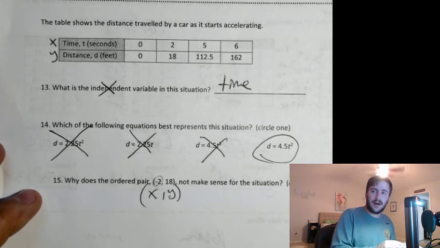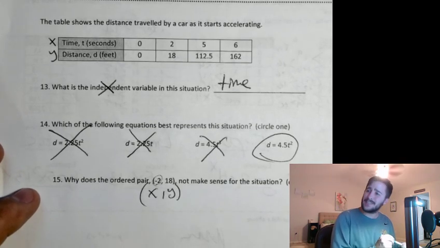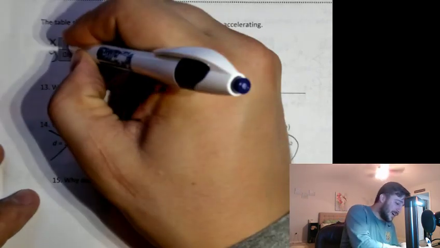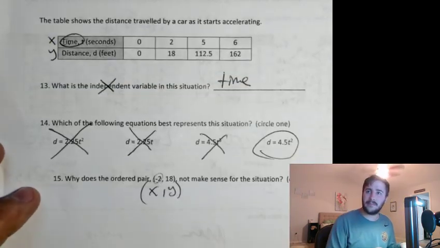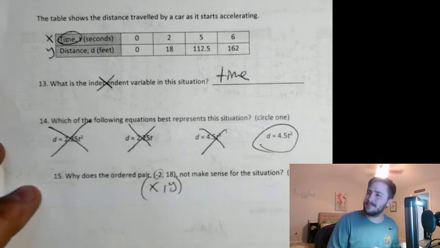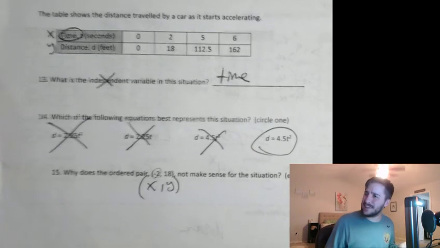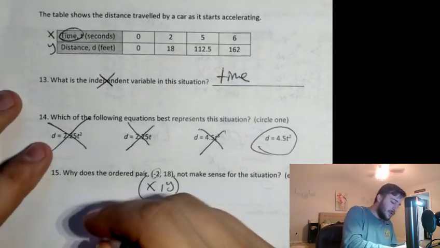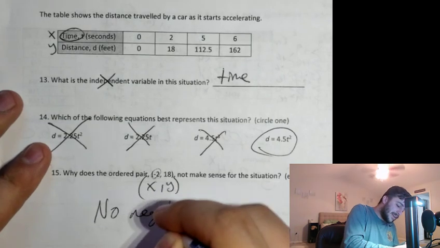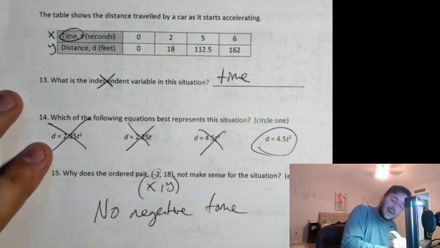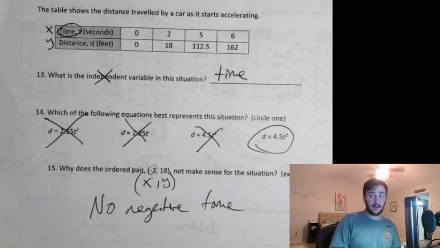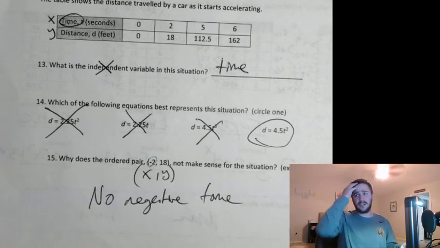What do we know about negative time? Does negative time exist? X was time, right? We just talked about that. X is time. Can we have negative time? No, we can't have negative time. Of course not. Time only goes forward. Time doesn't go backwards. Okay, you got a time machine already. What are you doing here?